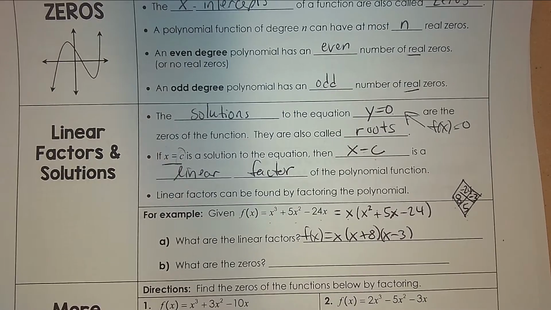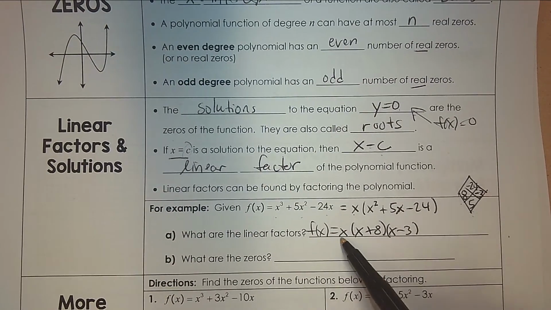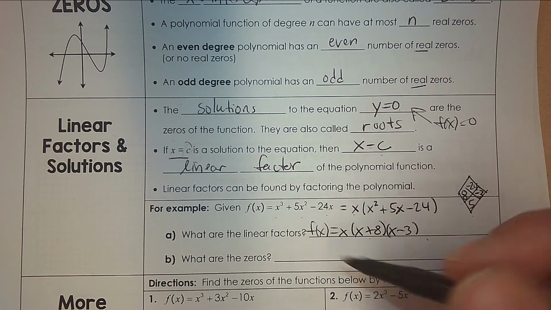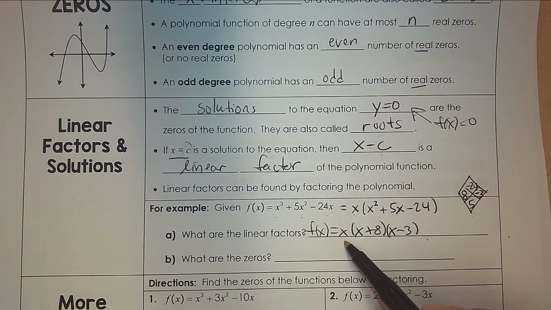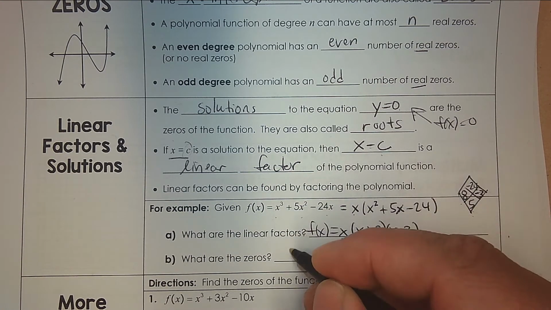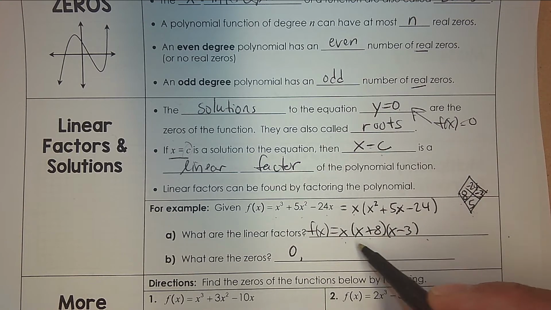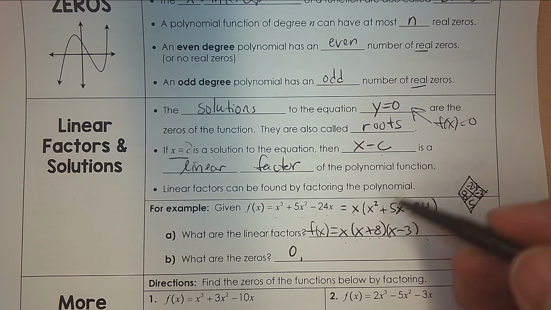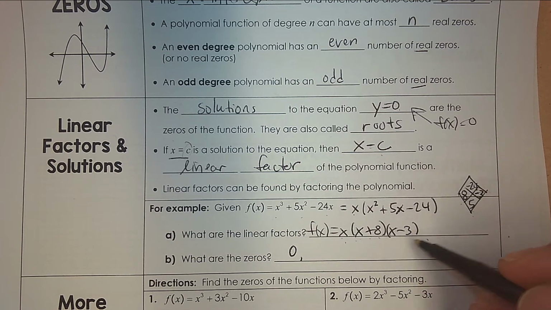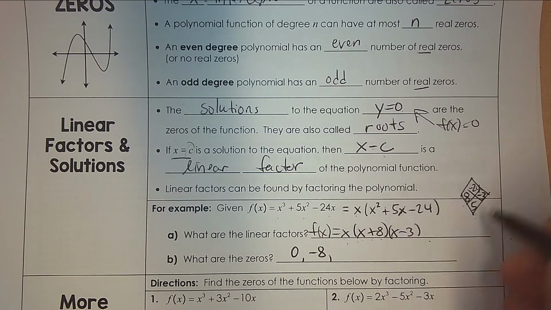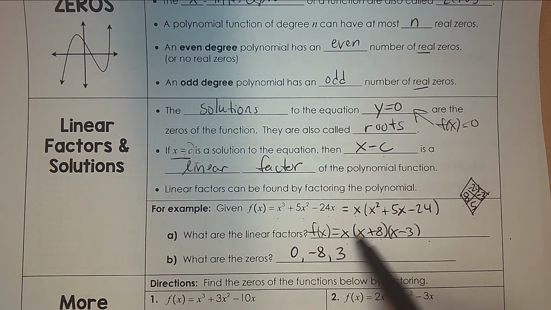Those are the factors. Now, what are the zeros here? Well, for each factor, you'd make it equal to 0 and solve it. So if I take x equal to 0, well, that's the answer. So one answer is 0. If I take the next factor, x plus 8 equal to 0 and solve it, notice you're going to be doing the inverse every time to get x by itself. So the inverse of positive 8 is negative 8. Of negative 3 would be to add 3. And you can see the relationship there, that one is the inverse of the other.